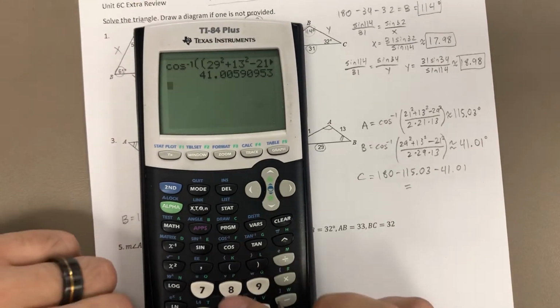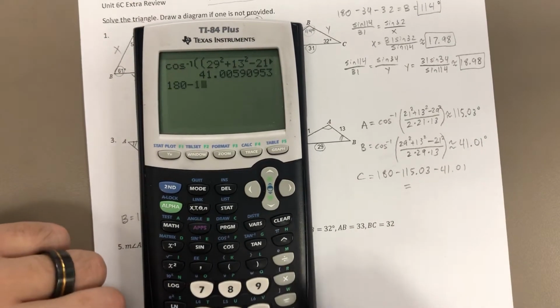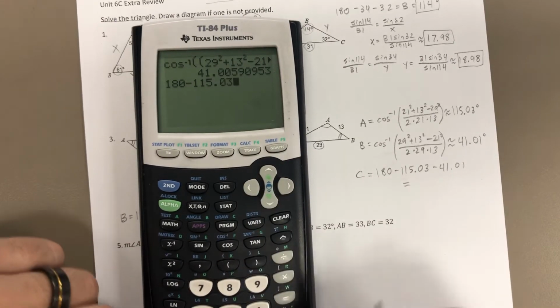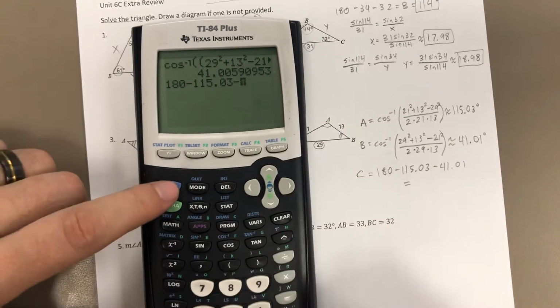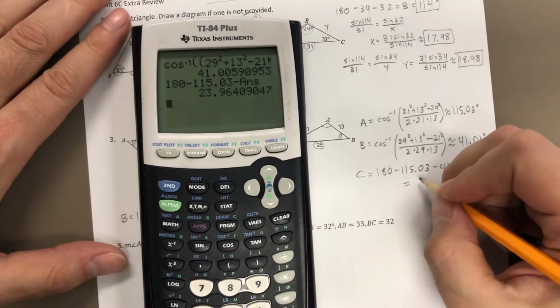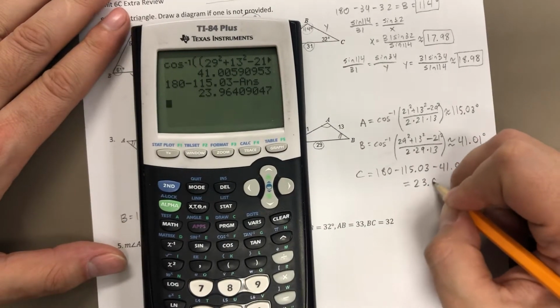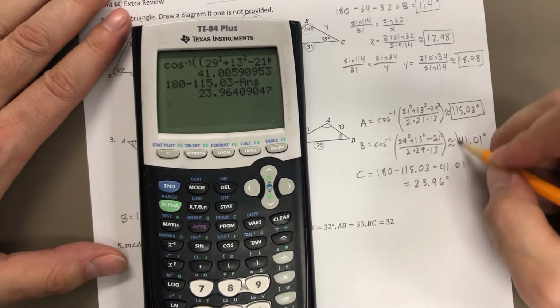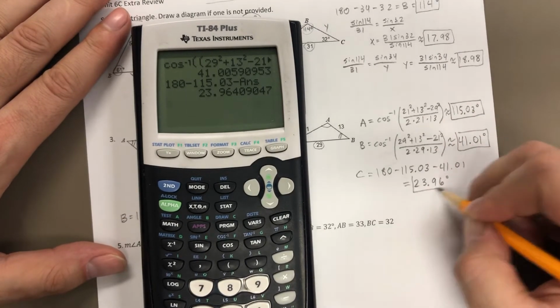Let's see what that's equal to. 180 minus 115.03, minus the angle that we just got, and that gives us around about 23.96 degrees. And that's all three of the angles that we needed. So that completes the triangle.